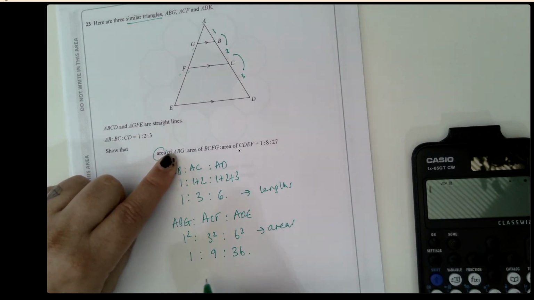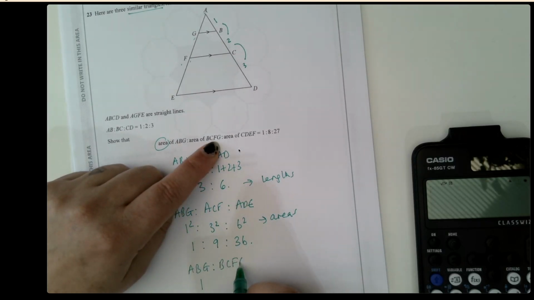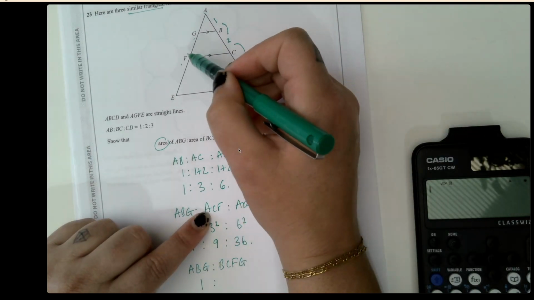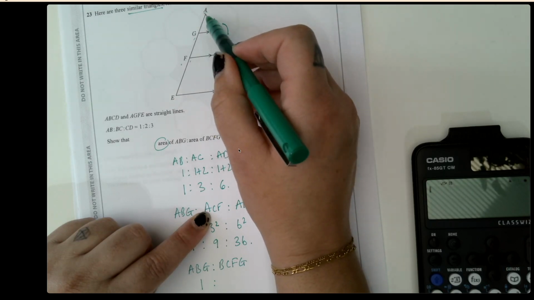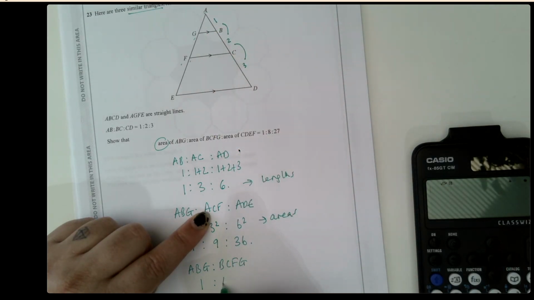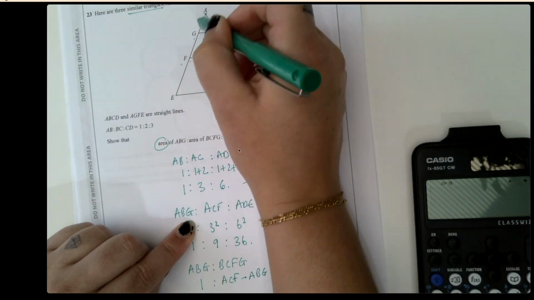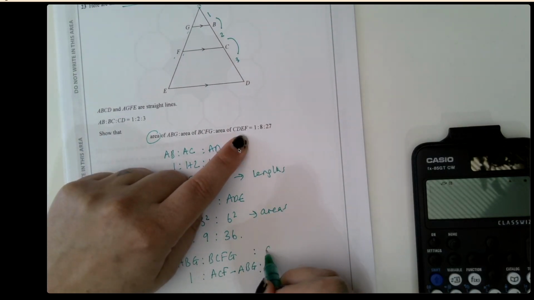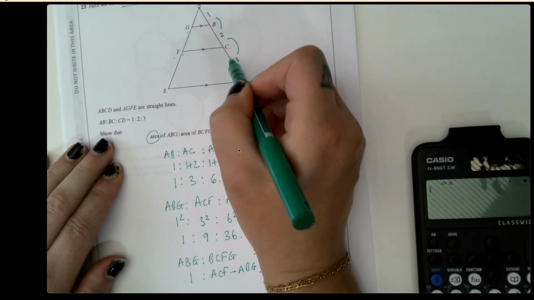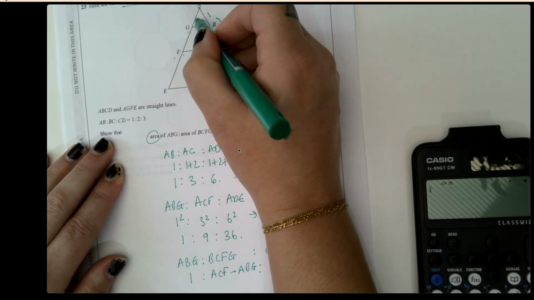So we want the area of ABG, which we know here is 1, to the area of BCFG. Now we have the area of this whole triangle ACF. BCFG, we'll find if we take that smaller triangle away. So BCFG is ACF subtract ABG. So it's the ACF triangle subtract this triangle here. And then the next part of the ratio we want is CDEF. Well, CDEF is this larger triangle subtract ACF.